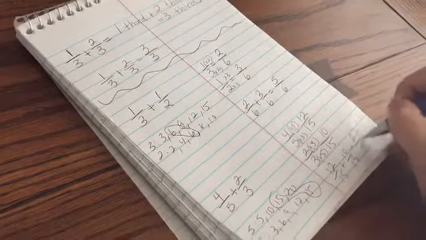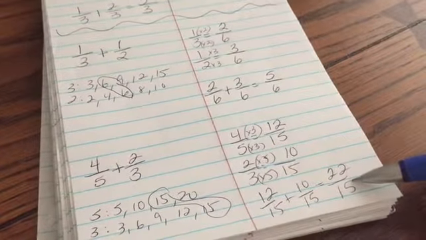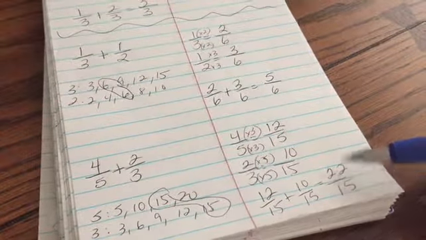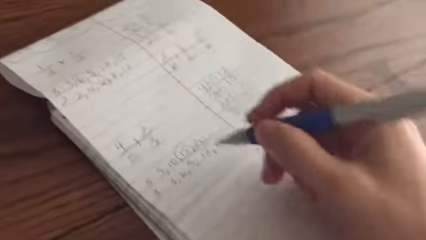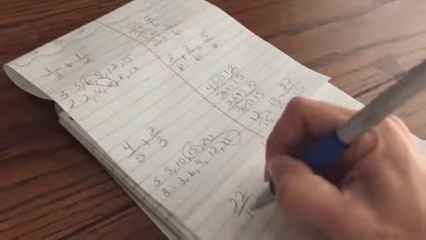Equals 22/15. So this is not okay. This is an improper fraction. This needs a makeover. We had discussed last week how to give things a makeover, but I'm going to do just a quick reminder. So 22/15 can't be left like that. There's 2 different ways to do it.